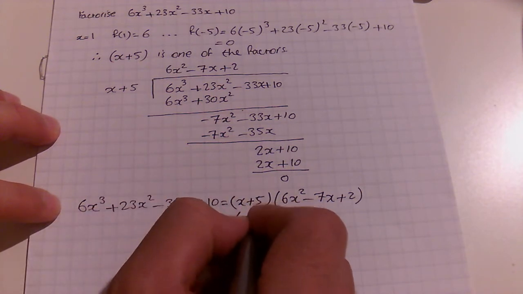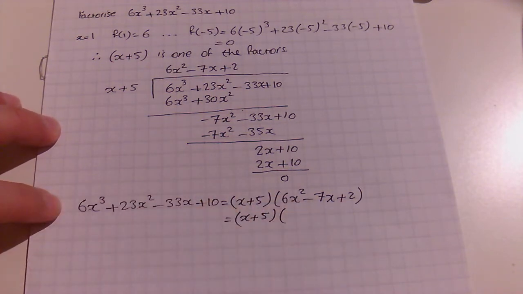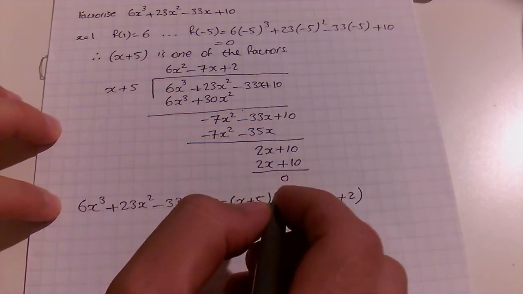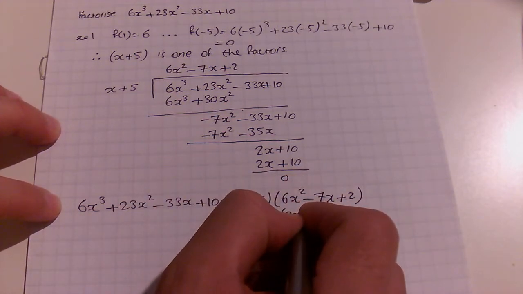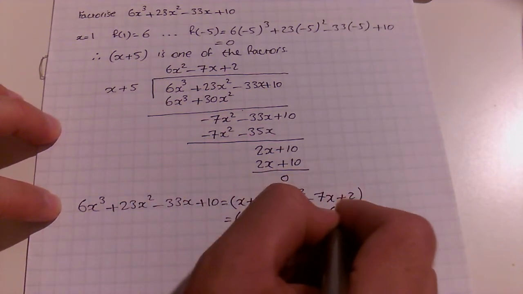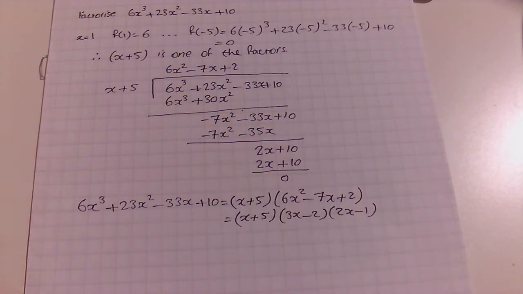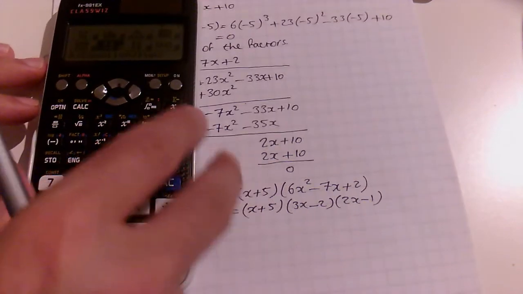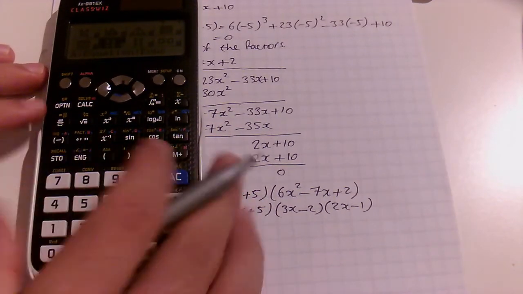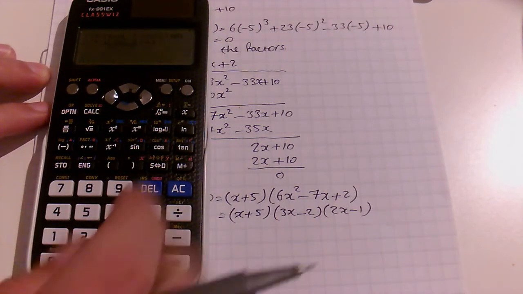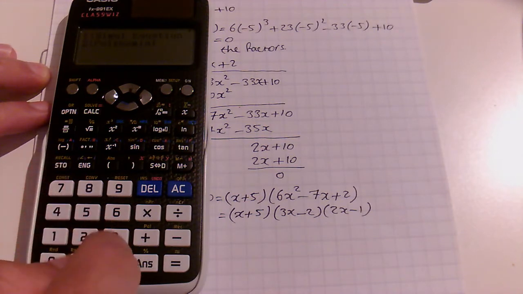Therefore, 6x to the power of 3 plus 23x squared minus 33x plus 10 could be written as x plus 5 times 6x squared minus 7x plus 2.